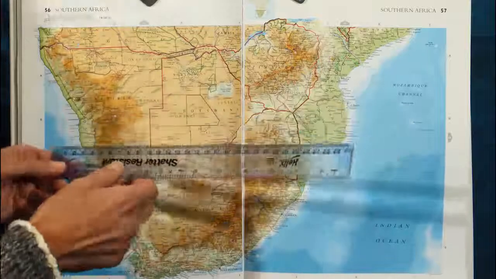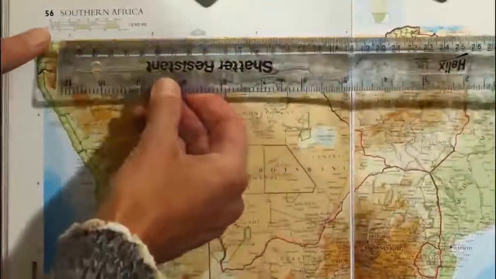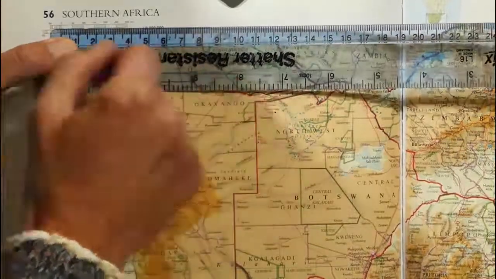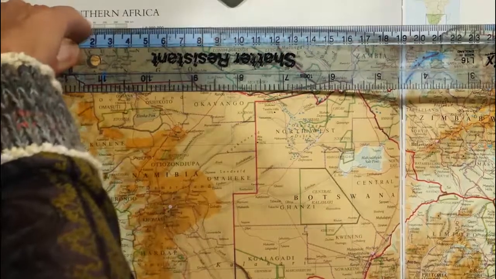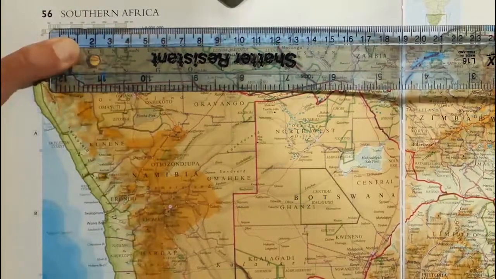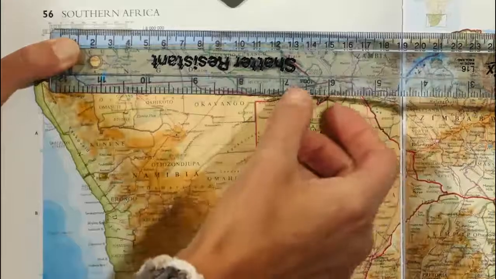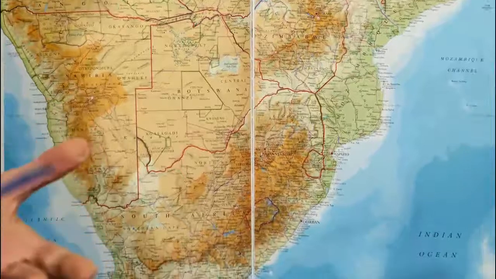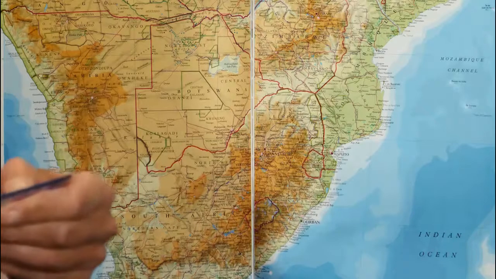So again, we take a ruler, but now we need a ruler that also has centimeters, and we align the 0 on the ruler to the 0 on the kilometer graphic scale. And then we read directly what 1 centimeter is on the graphic scale. So we see we are within this green field between 50 and 100 kilometers, but closer to the 100 kilometers. So this could be approximately 80 kilometers, maybe 75 or 80 kilometers. Then the next question we had to answer was, 3 centimeters on the map represent about how many kilometers on the ground. We would just multiply 80 by 3.